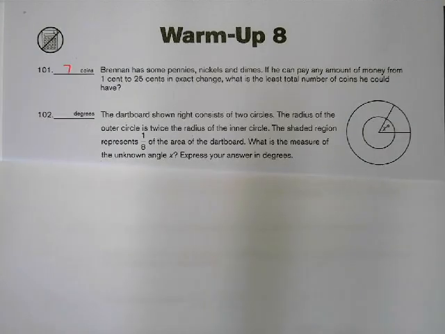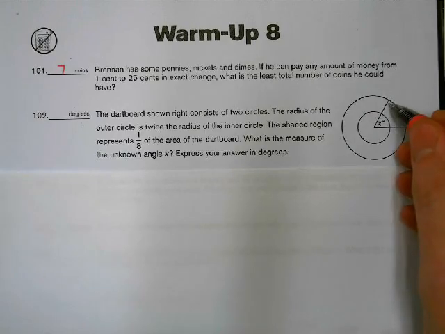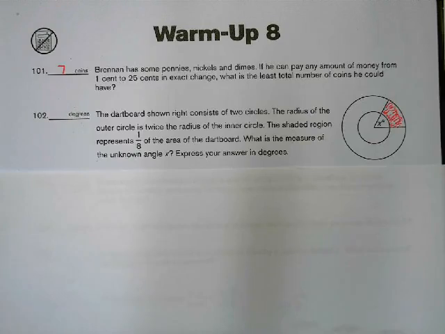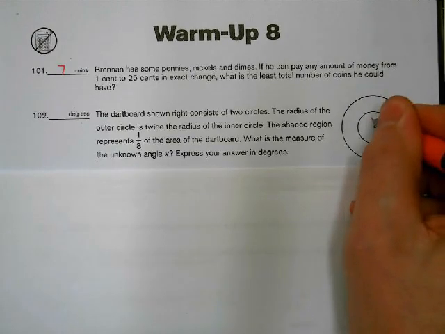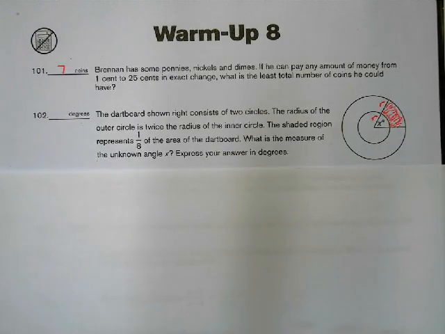Next one. Okay, so this one, for some reason the copy you can't really see very well. The shaded area, I believe, is this area right here. Okay, so that's my shaded area. Dartboard shown on the right consists of 2 circles. The radius of the outer circle is twice the radius of the inner circle. All right, so this inner circle has a radius of r, which means these are both r because the outer circle has double the radius.